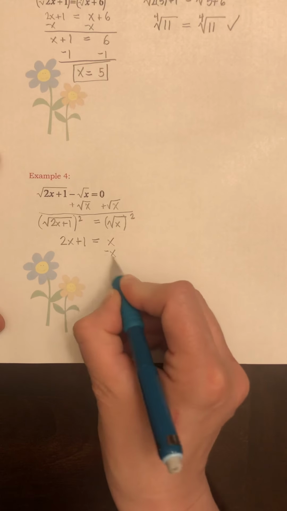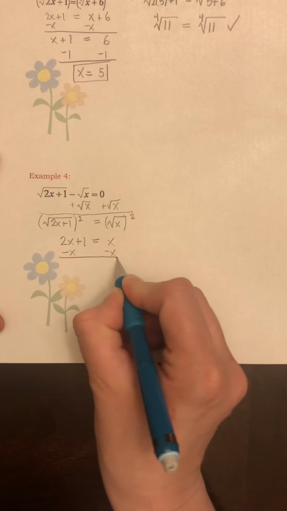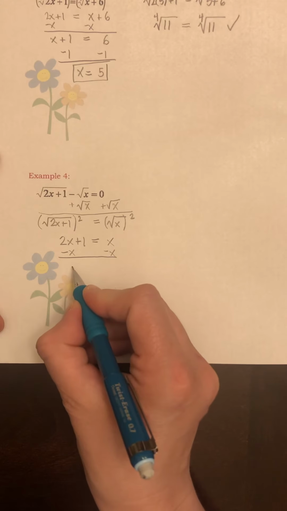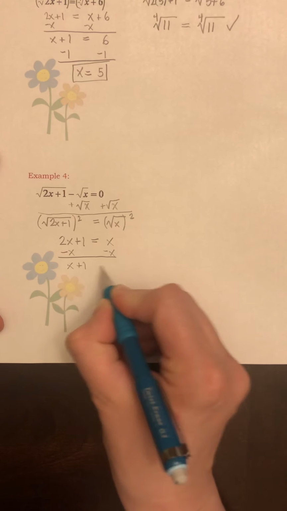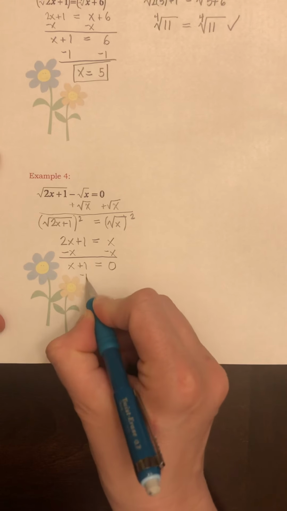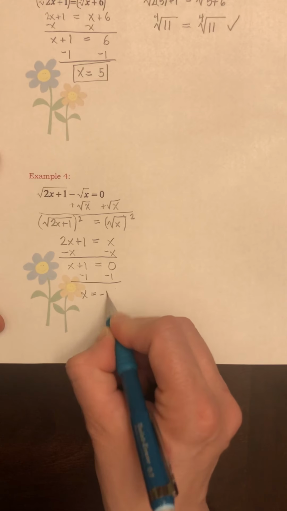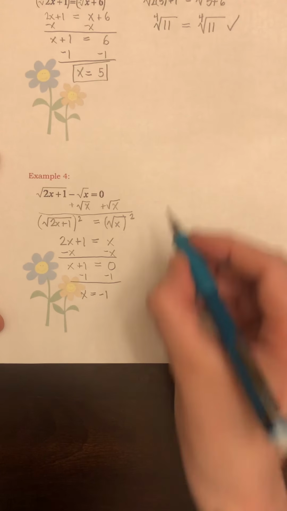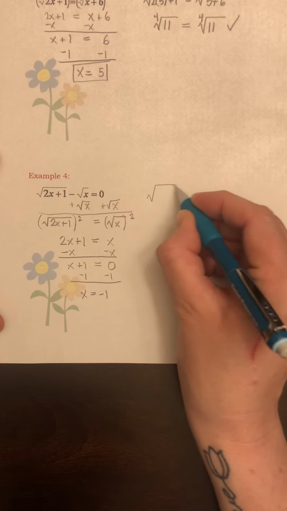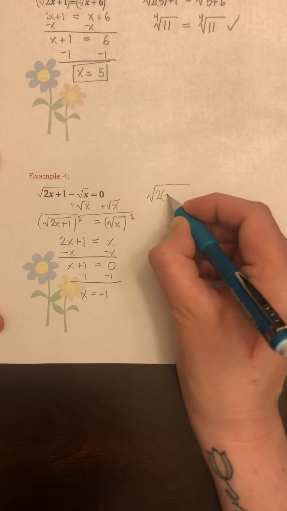I'm going to subtract that x over. Well, I guess I could have moved the 2x. I'm just going to keep going. So I get x plus 1 equals 0. And then I'm going to subtract the 1. And I get that x equals negative 1. So let's check it out.